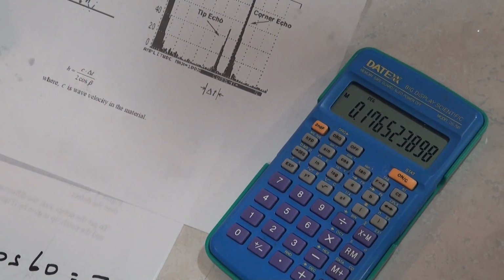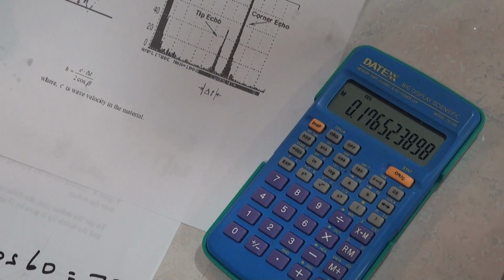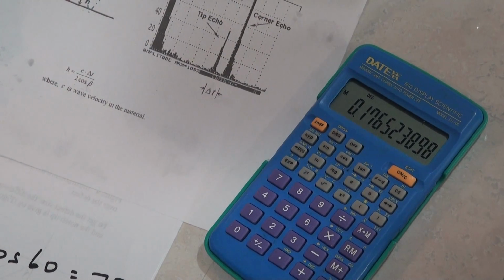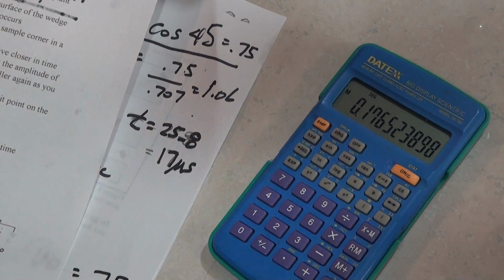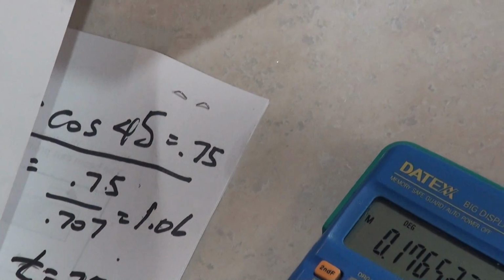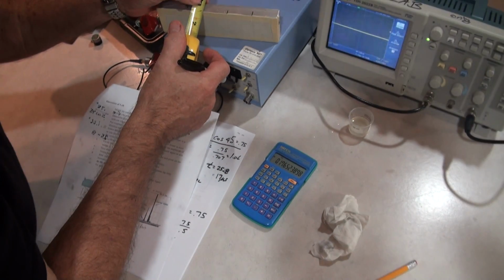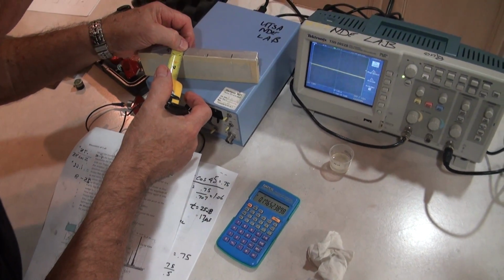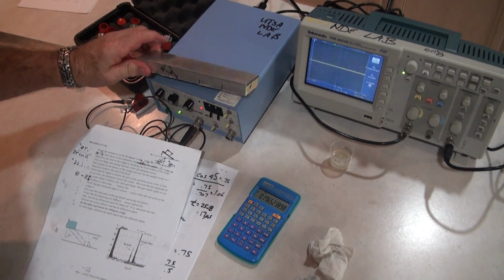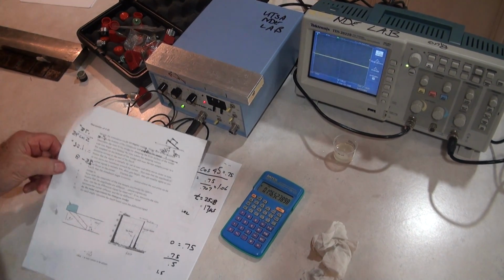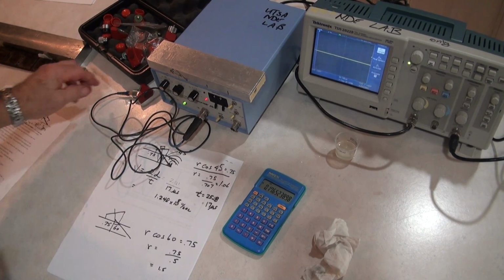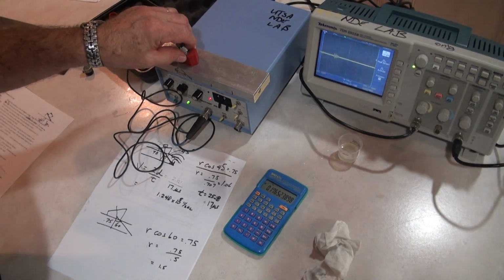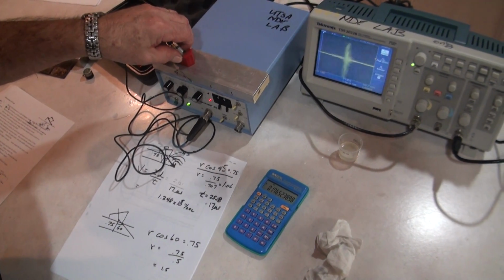Okay, so I get a height of 0.176 inches, and it should be pretty close to, let me see if I can see what the measurement is. Alright. It should be closer to a quarter of an inch, but we've got some errors in there somewhere. So using this approach, we get the height of the defect is 0.176 inches.